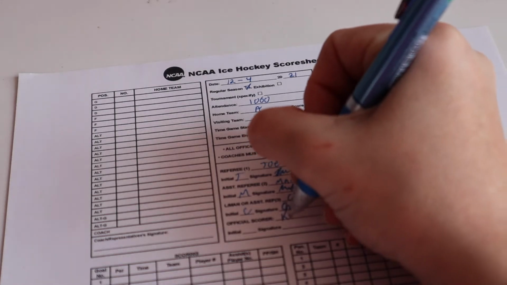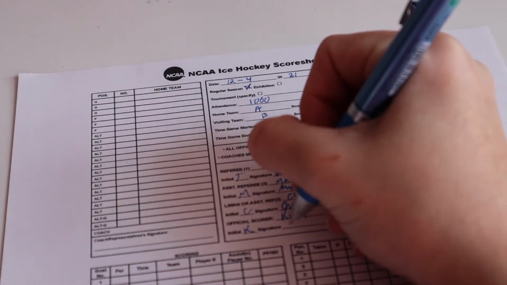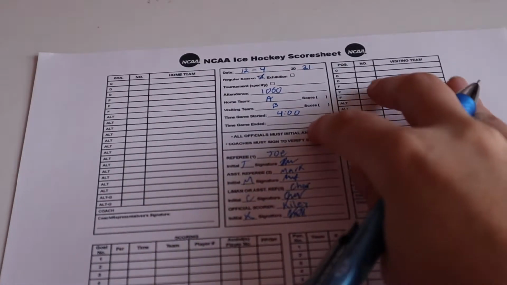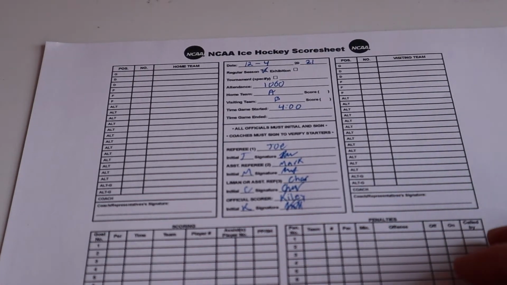And then the final one is the official scorer. So that's your name. You're just going to put your name. I'm going to put Kylie. I'm going to put my initials, and then I'm going to sign my name. So you have your signatures. Everything is all right there. All your officials should know to come and do that before the game.